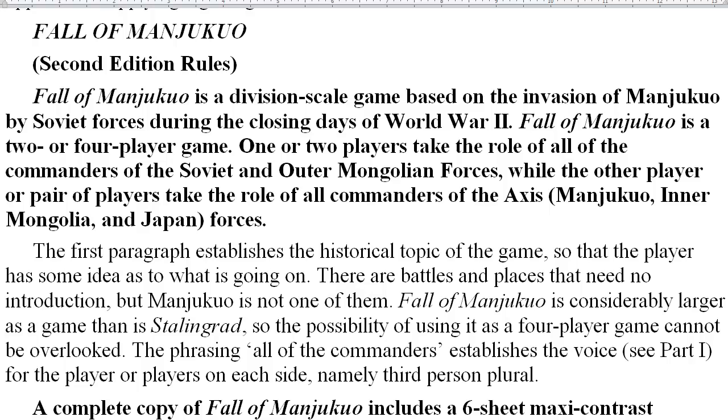The statement that the player or pair of players take the role of all commanders is meant to clue in the reader that you're playing, since you've got something like 100 unit counters on the board on each side. You're playing several roles at the same time, so the game is set in third person plural.